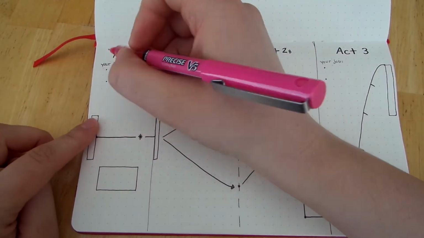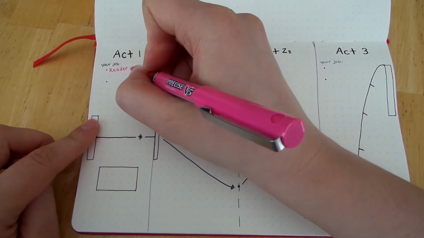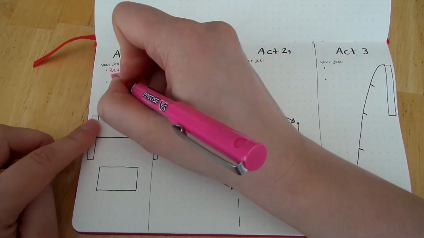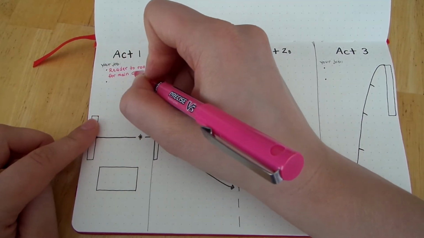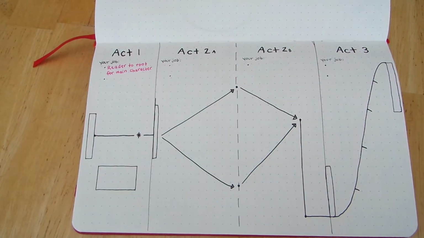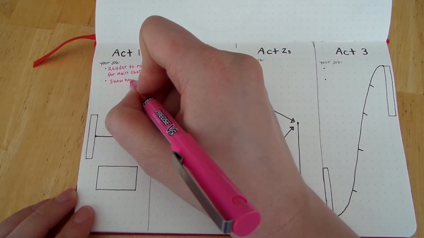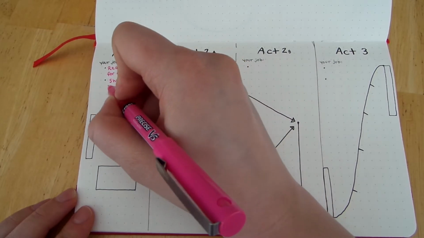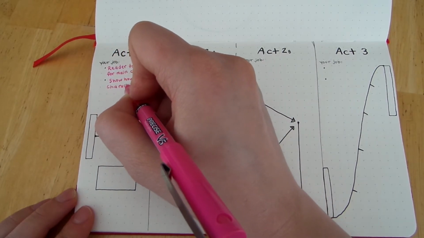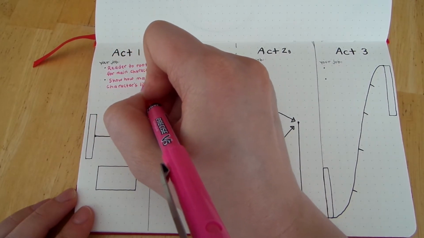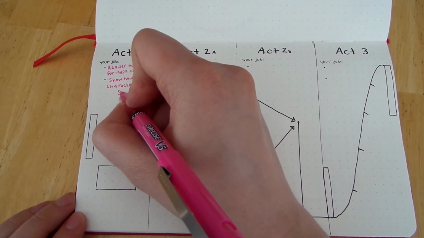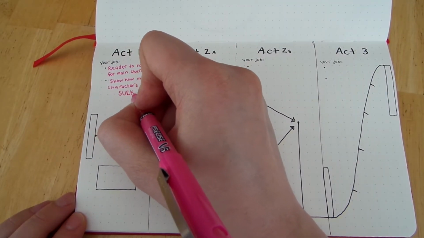In Act 1, your main job is to get your reader to root for your main character. If your reader doesn't care about your main character, then they are going to stop reading. Simultaneously, you need to be showing how much your character's life sucks. Jessica Brody calls this stasis equals death. You really need to drive this home because otherwise there will be no room for change for the character, and then why are you telling a story?